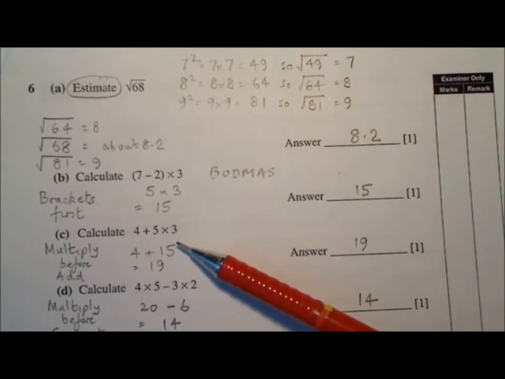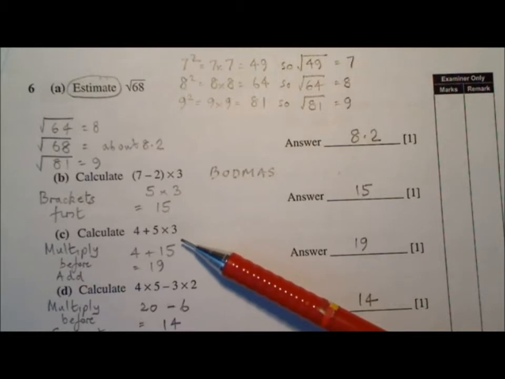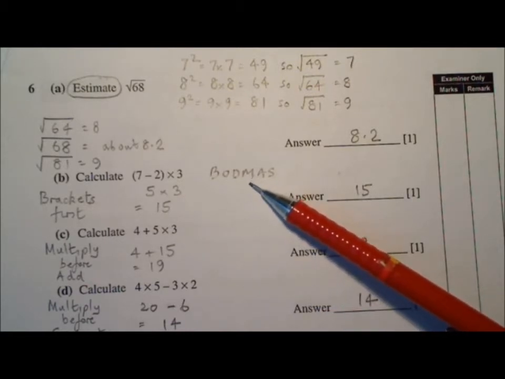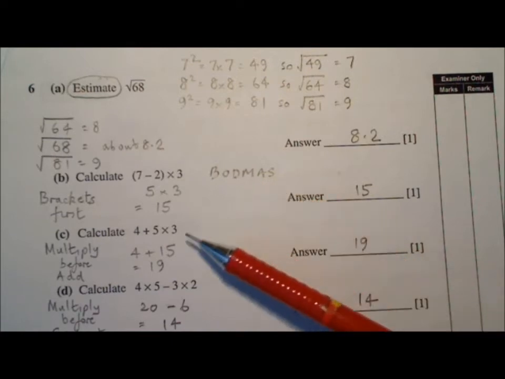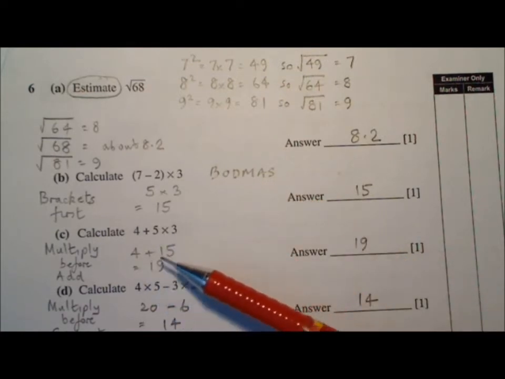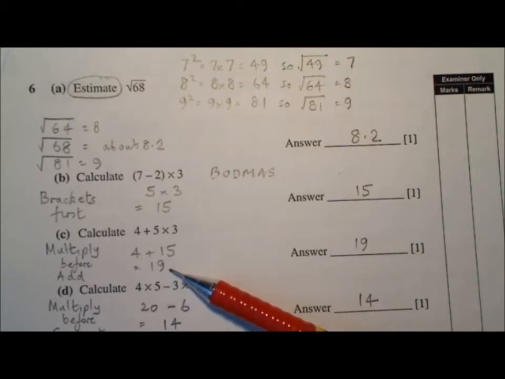Again, part C, calculate 4 plus 5 times 3. Remember, BODMAS tells us we have to do the multiply before we do the adding. So 5 times 3 is 15. Now we can add the 4 and the answer is 19.